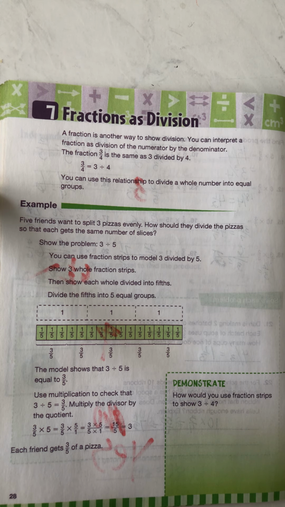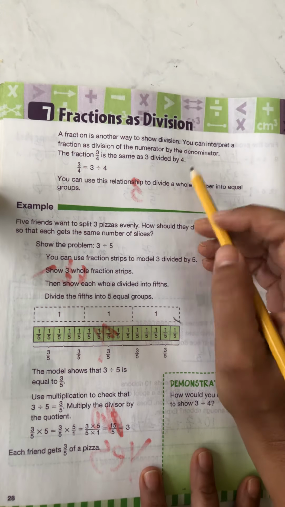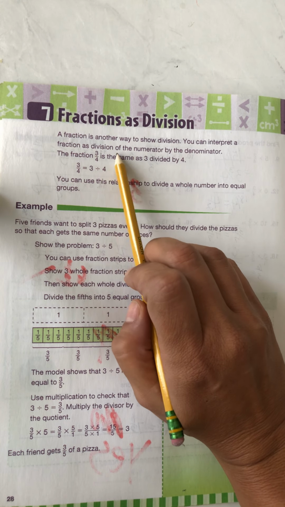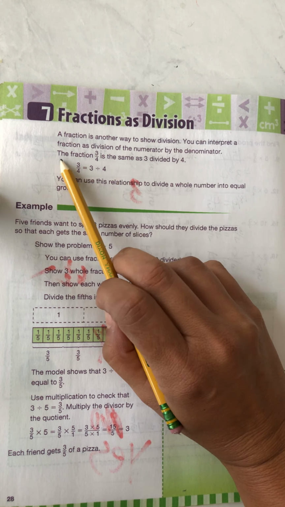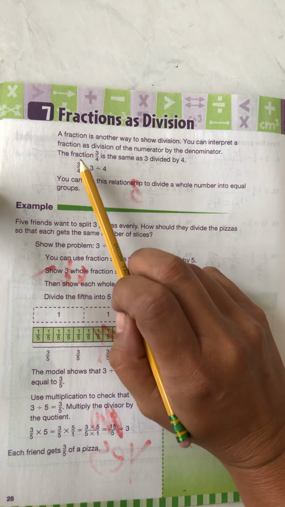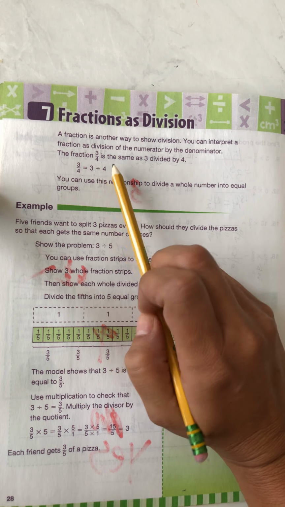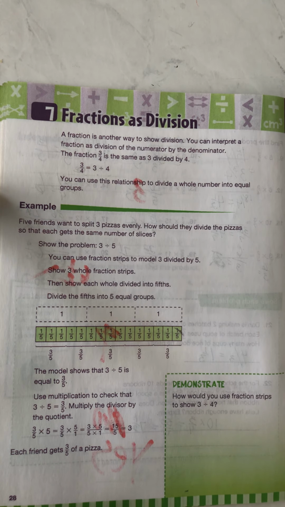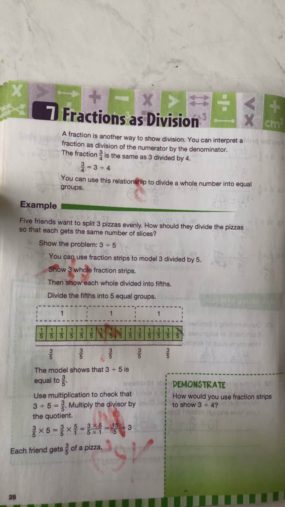So a fraction is another way to show division. You can interpret a fraction as division of a numerator by the denominator. The fraction 3/4 is the same as 3 divided by 4. So 3/4 equals 3 divided by 4. So this fraction sign is just a fancy way of writing a division sign.